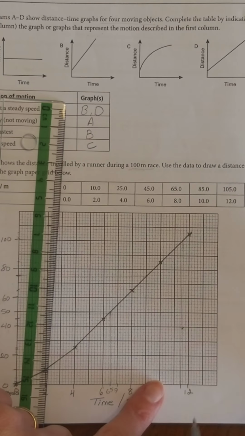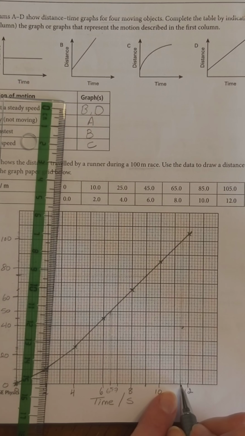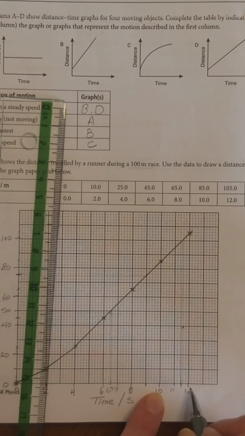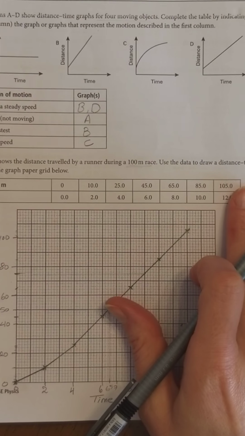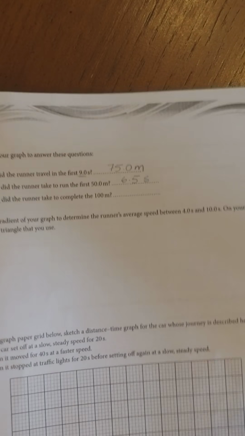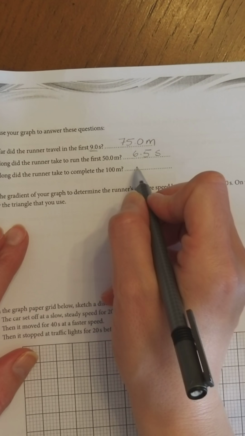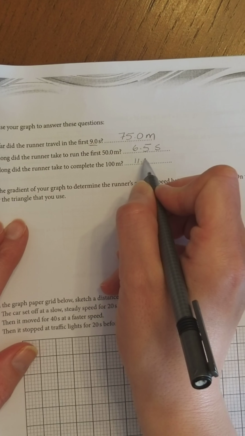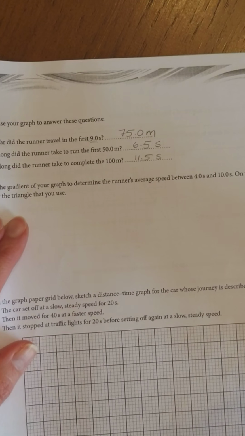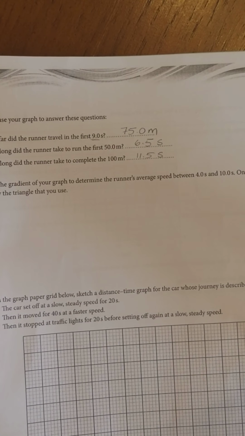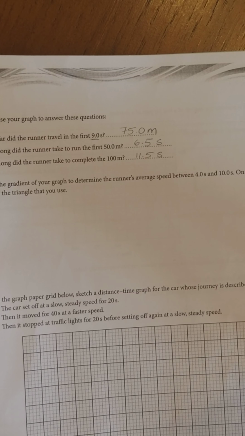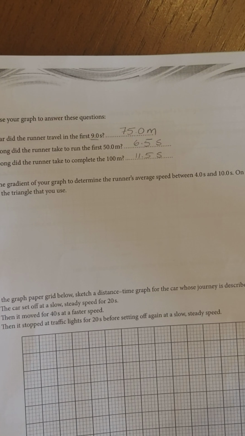So my time here is exactly between 11 seconds and 12 seconds, so it's 11.5 seconds.